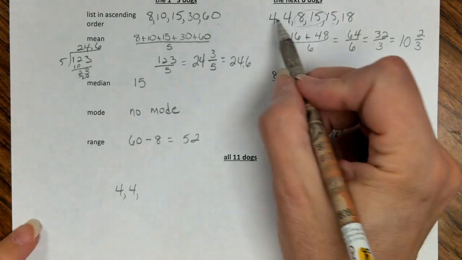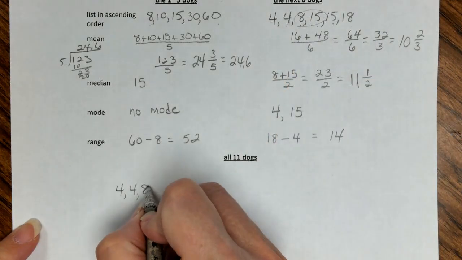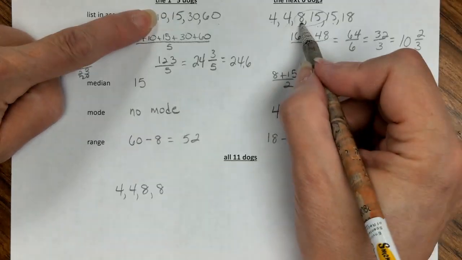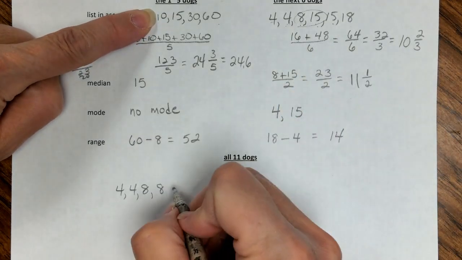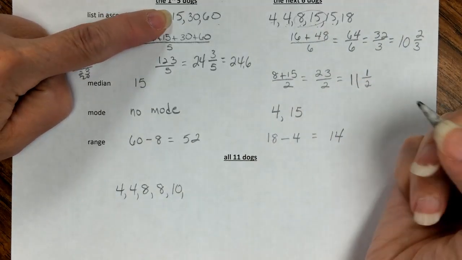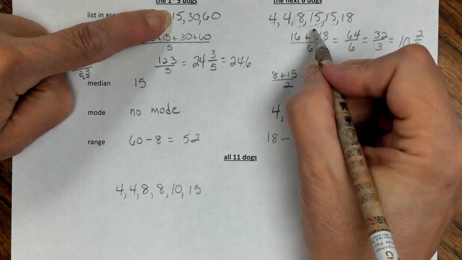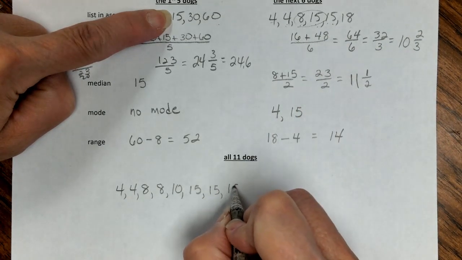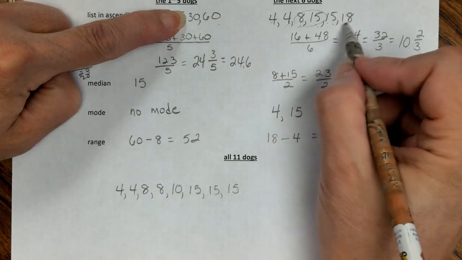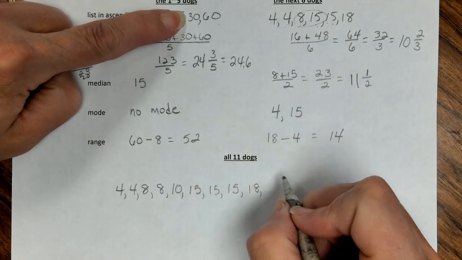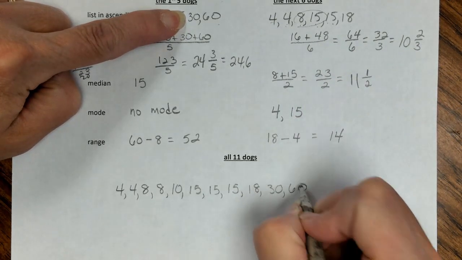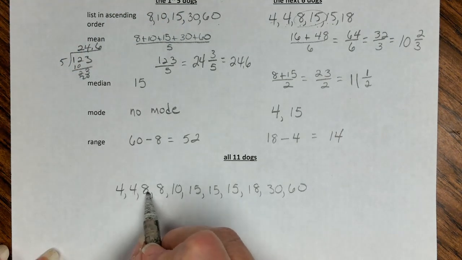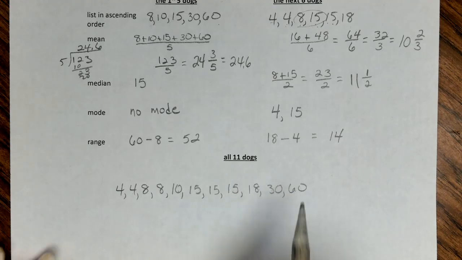Okay, so we have 4, 4, and that 8. But then I'm looking over here and there's another 8. Okay. So now 10. And there's a 15 from the left list. And there are 2 other 15s on the right list. Okay. And then I have the 18. And then 30. And 60. I'm just going to count, make sure I have 11 numbers. I didn't miss anything or count something twice. 1, 2, 3, 4, 5, 6, 7, 8, 9, 10, 11. So we should be good.